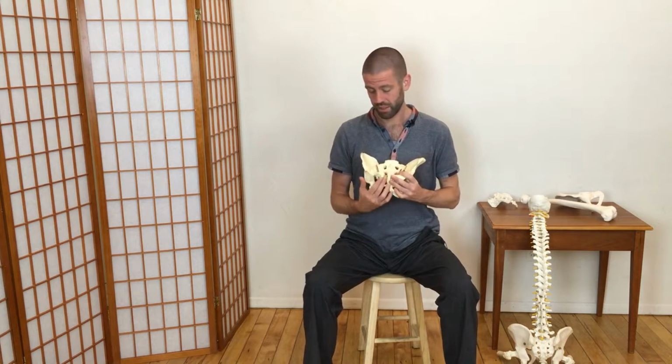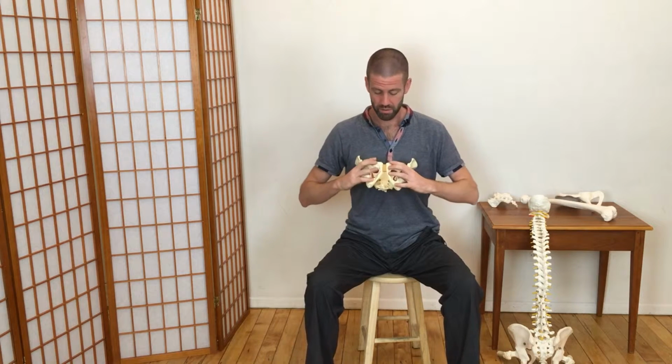I'm going to touch my pubic bone, my pubic symphysis, right? And remember that we have the meeting of the two pelvic halves here, and we have this piece of cartilage in the center, and the piece of cartilage is what I'm going to focus my awareness on this time. So we've felt all this before, so you can go ahead and find and locate that place.